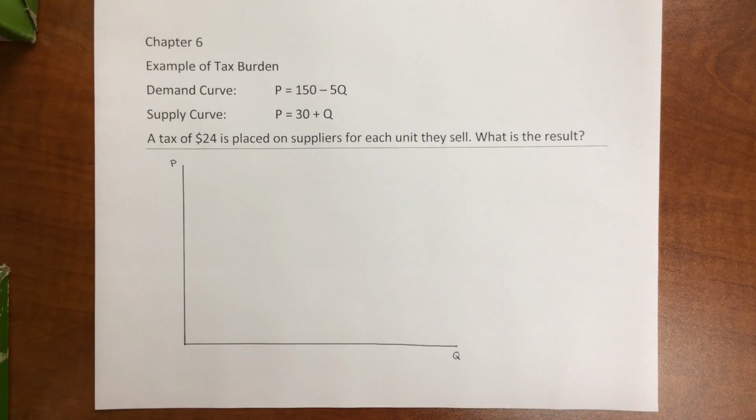Here's another example from Chapter 6, trying to focus on the tax burden. We have a demand curve, we have a supply curve, and a tax of $24 is placed on suppliers for each unit they sell. We want to know what's the result. What's the price to the consumer? What's the price to the seller? As well as we'd like to be able to calculate the tax burden on the producer and on the consumer.